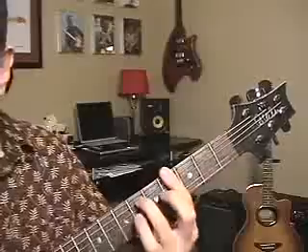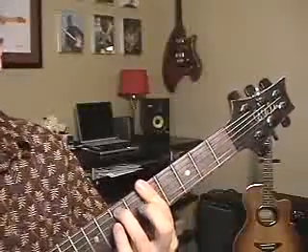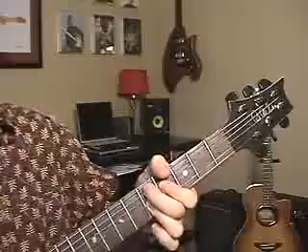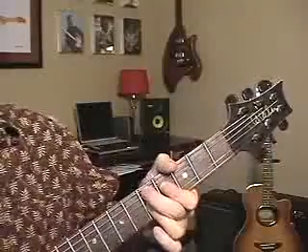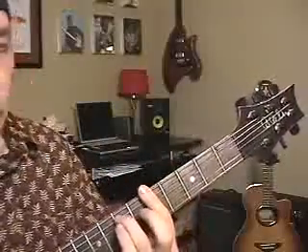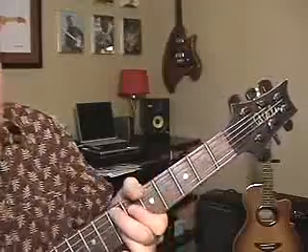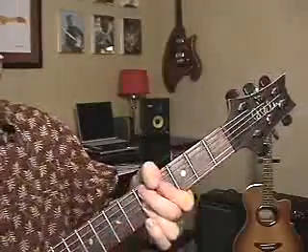See that half step slide? Half step. Now when I go to the 4 chord, I'm going to do a half step. See, I'm sliding a half step. Half step.